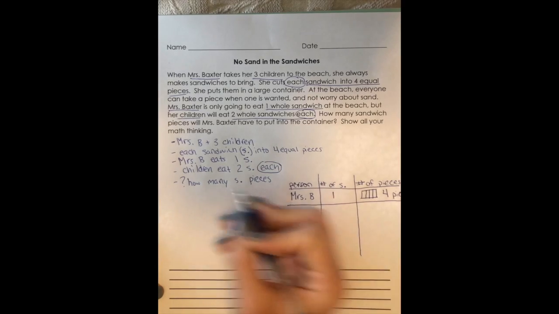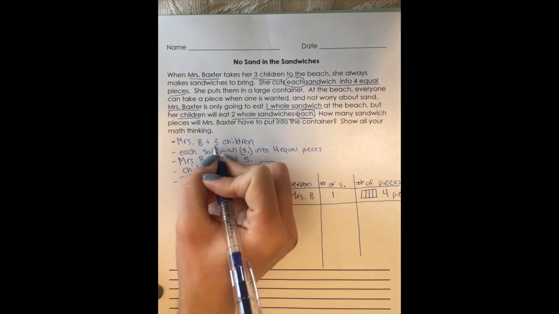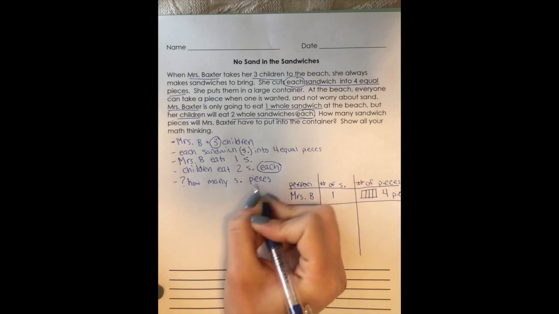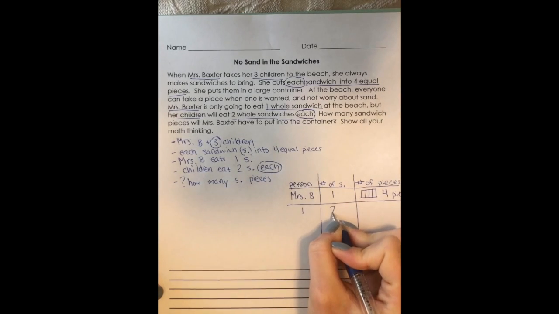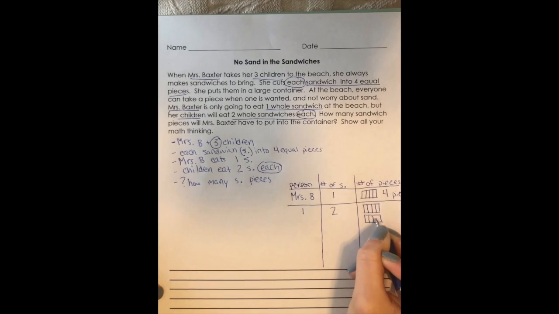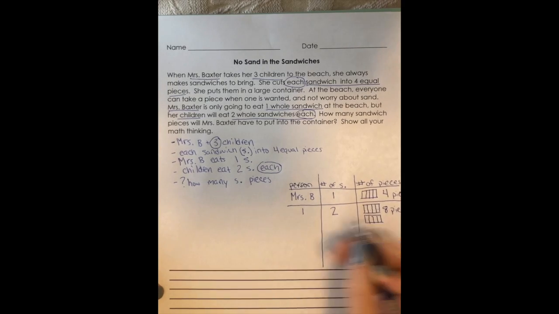And then I know that there's going to be 3 children. So I'm going to do child 1, and they had 2 sandwiches. So I could do the same thing with drawing a picture of 2 sandwiches and breaking it into 4 parts each. 1, 2, 3, 4, 5, 6, 7, 8. So that child had 8 pieces.